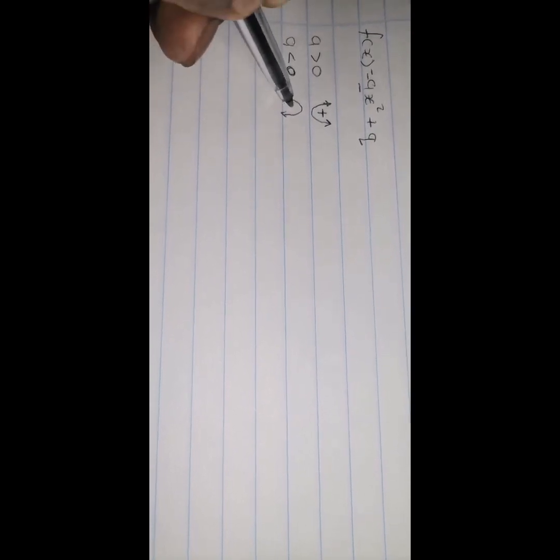When the value of a is bigger than 0, our graph faces upwards, concave up. When the value of a is smaller than 0, or negative, our graph faces downwards, concave down. Then let's come to q.